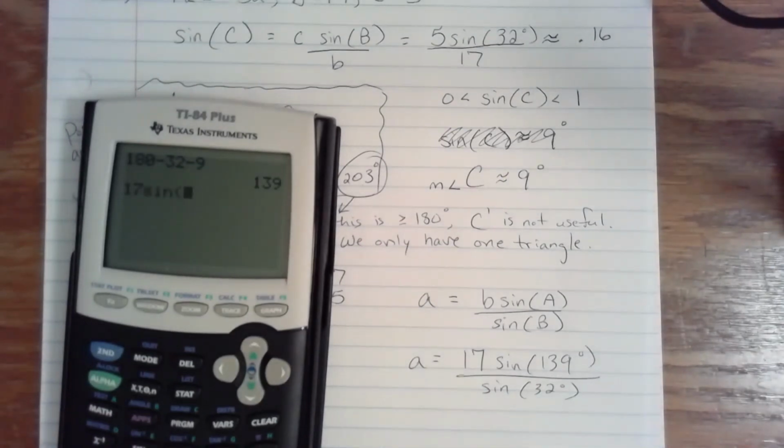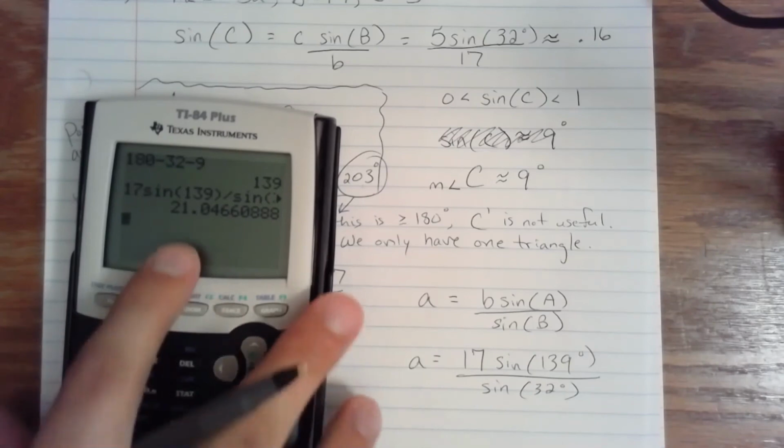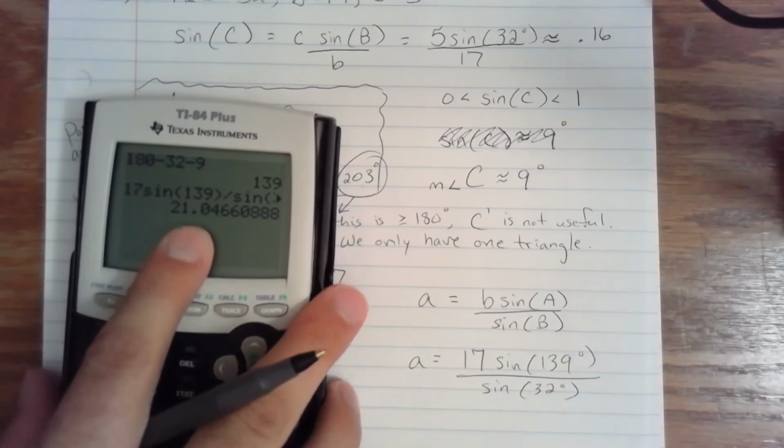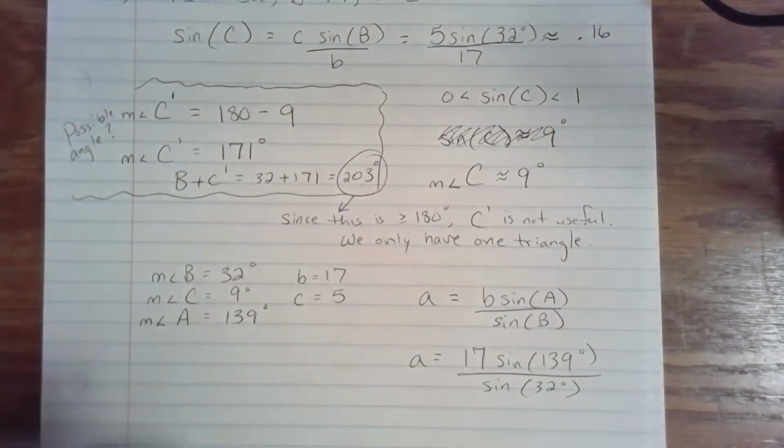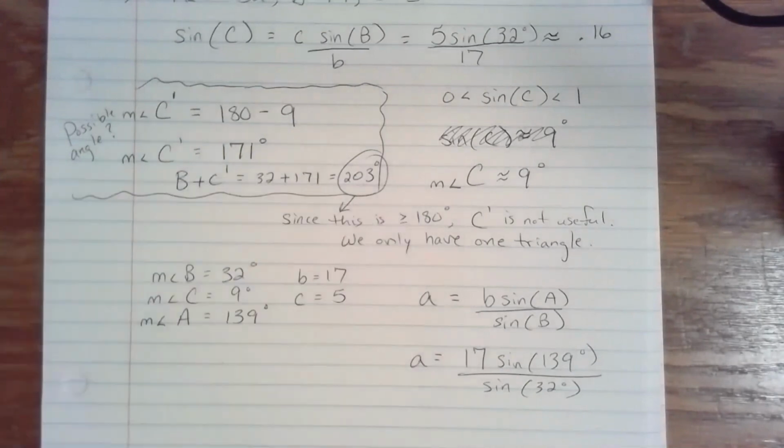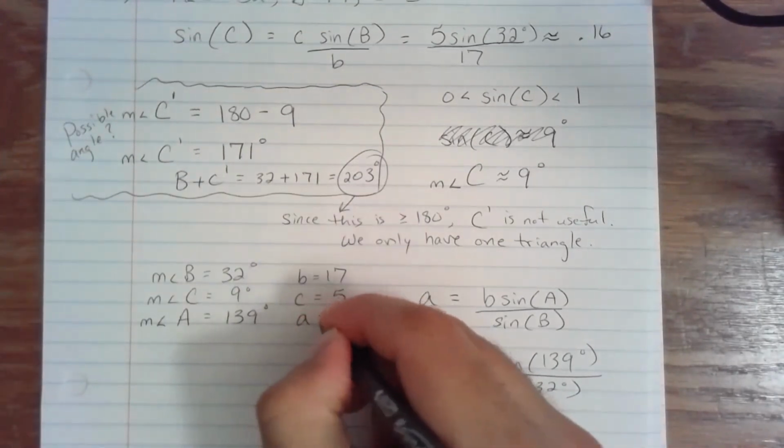Hopefully that helped you kind of see what's going on here. I know there's a lot of snuffling happening in this video because of my allergies, but hopefully that wasn't too distracting. I'm going to go ahead and say that just because my other things are all rounded to whole numbers, we'll just go with a nice 21 here for the side length of A.